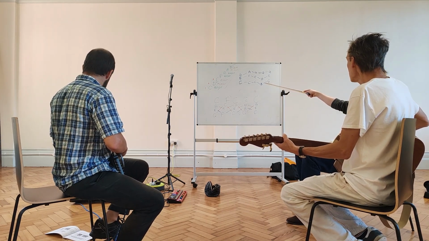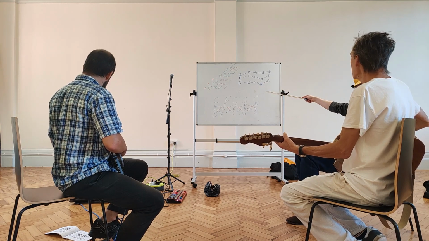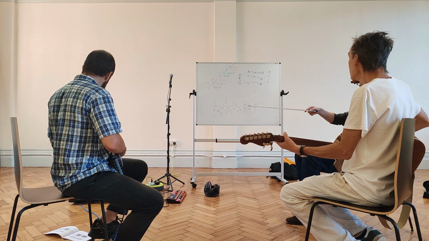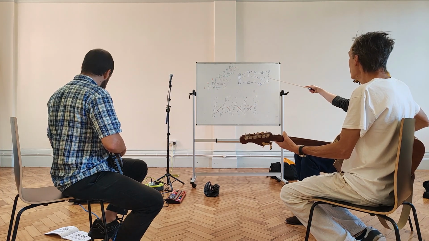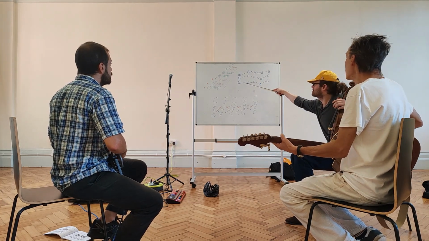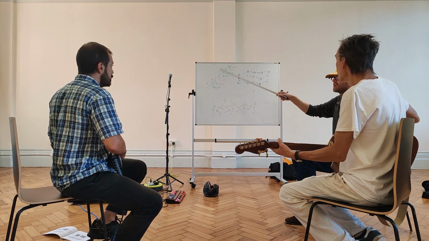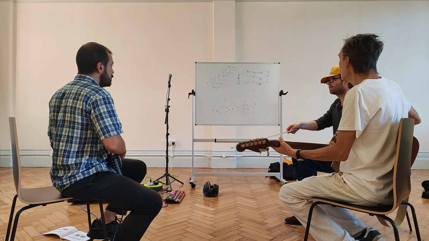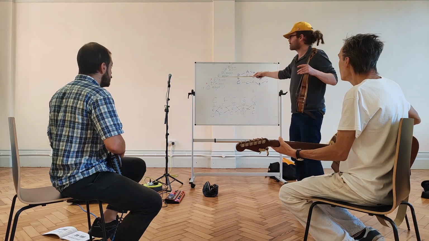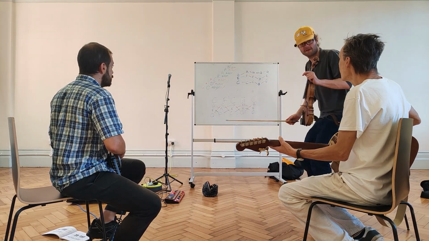It's the root, yes, it's the one. So you're taking the line that starts on the root, I'm taking the line that starts on the third, and G is taking the line that starts on the fifth.